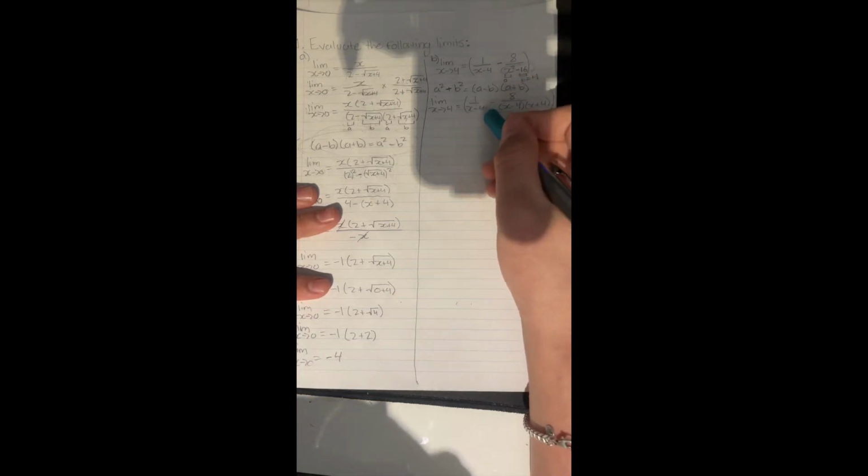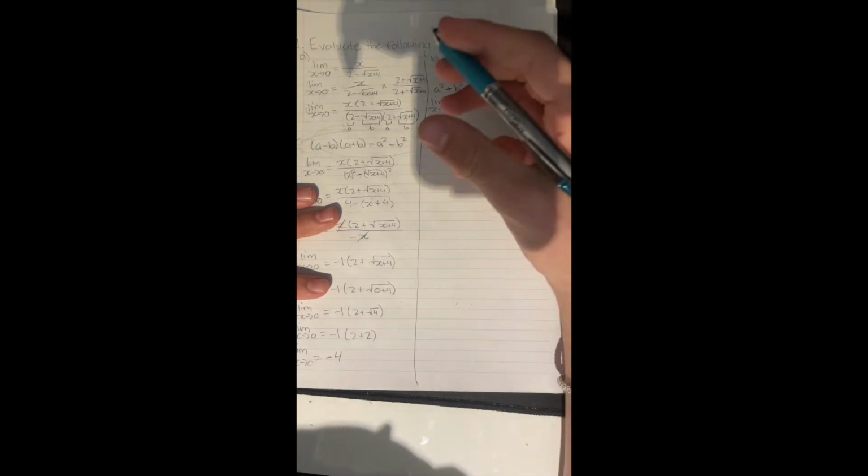Okay. So the next thing that we would do, now that we have this, and it's just a subtraction of a fraction from a fraction, is get a common denominator. So the first thing I need to figure out is what I need to multiply these two by to make them the same. I notice that there's an x minus 4 here, and there's also one here. So to get a common denominator, all I have to do is multiply the first fraction by x plus 4.